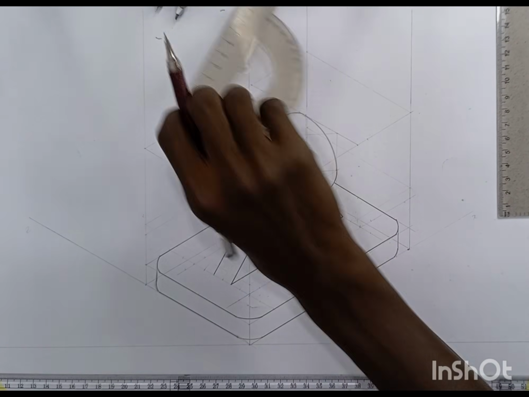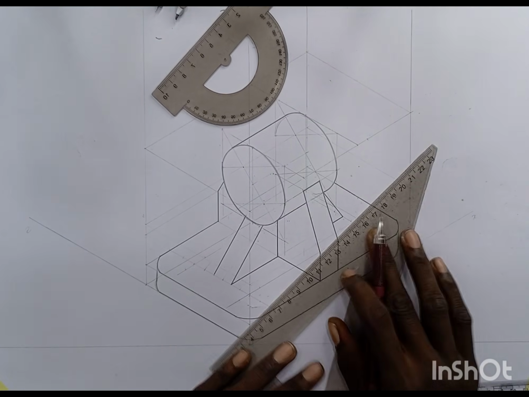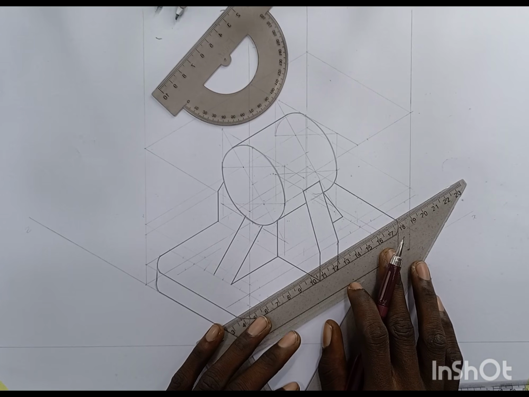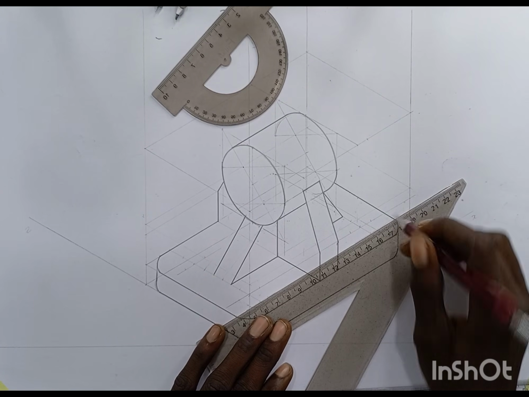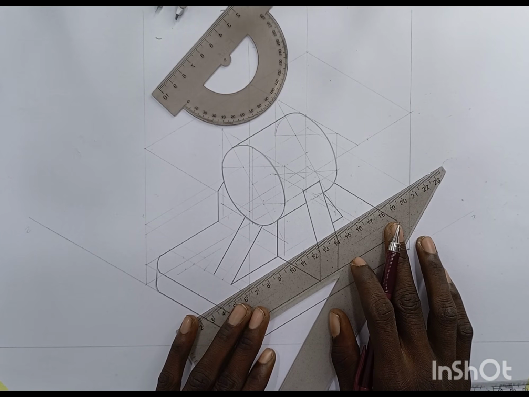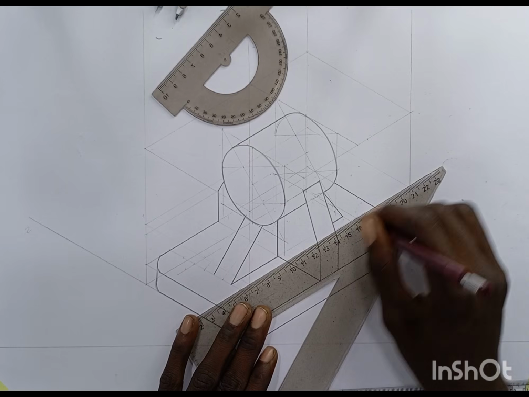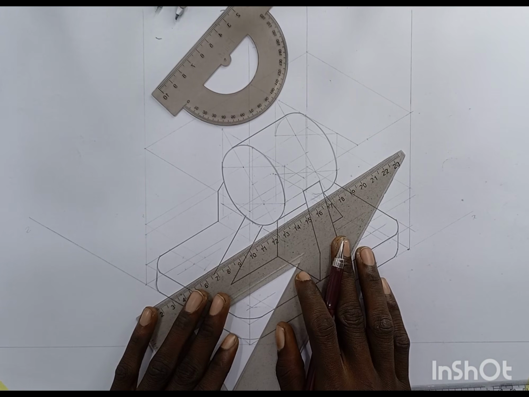Now is to connect the points. So I'll now connect this point like this here. I can just draw a line here just to have. I want to draw a square.